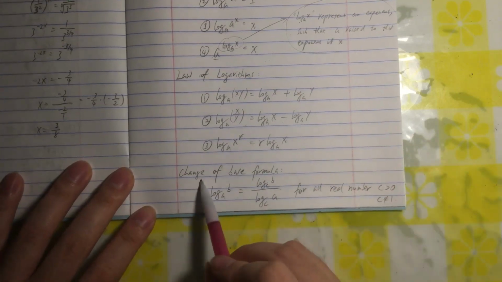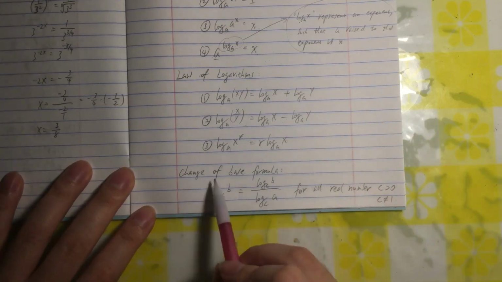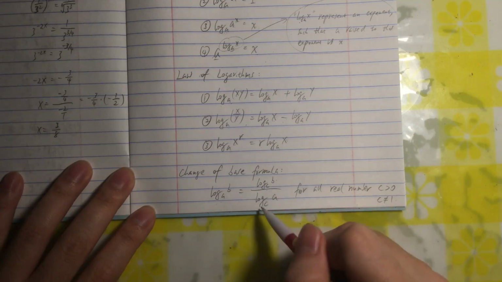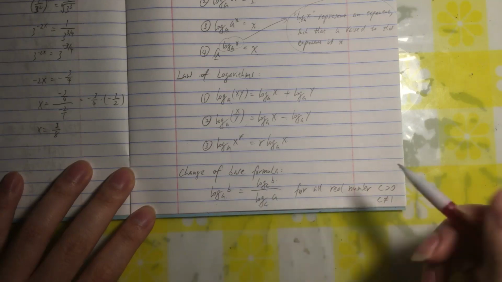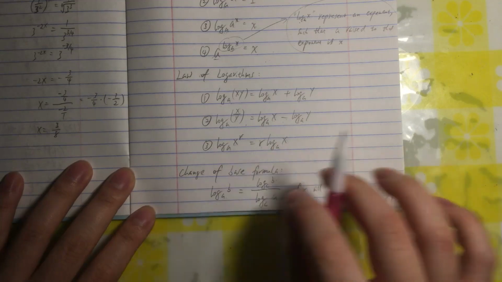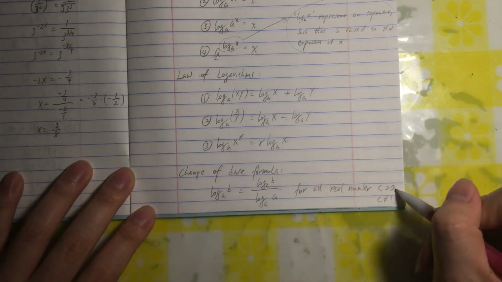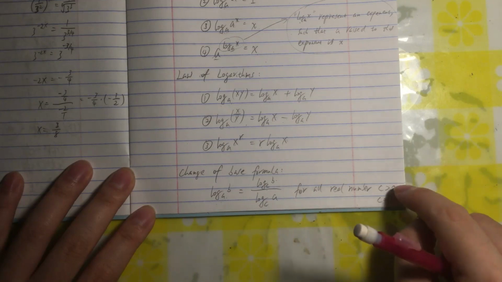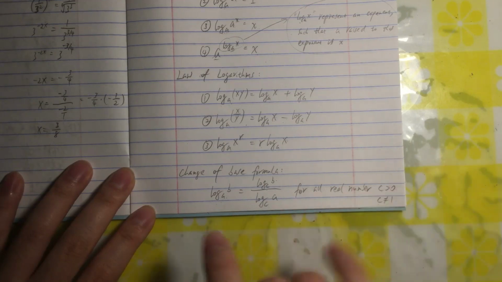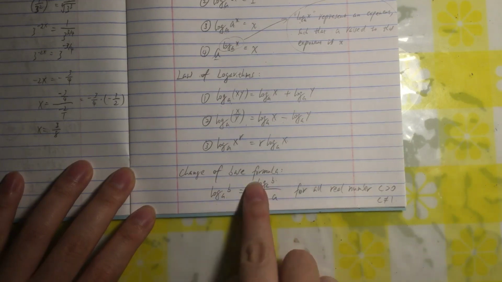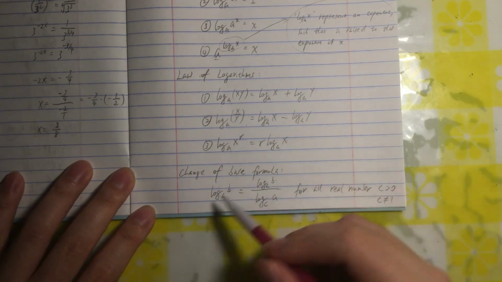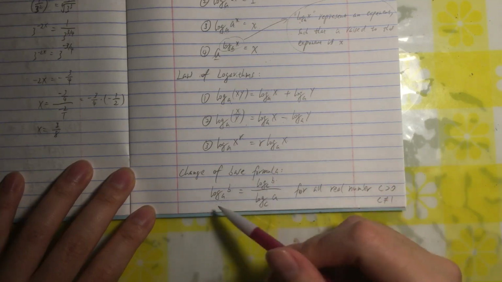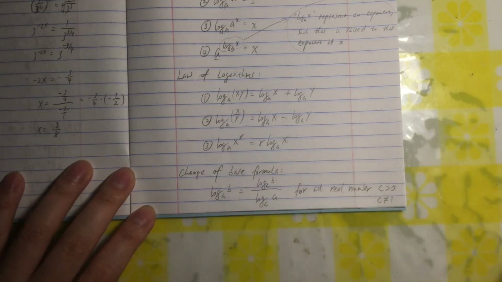Next, let me show you the change of base formula. The change of base formula says log base a of b equals log base c of b over log base c of a, for all real numbers c greater than 0 and c cannot be 1. That's called the change of base formula. With this formula, I can change the base from a to c. Since c can be any such real number, I can change the base from a to any other base.